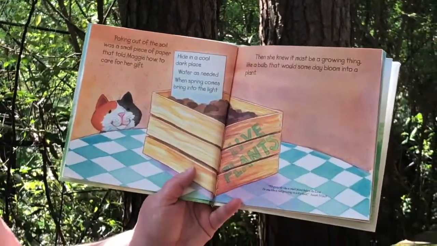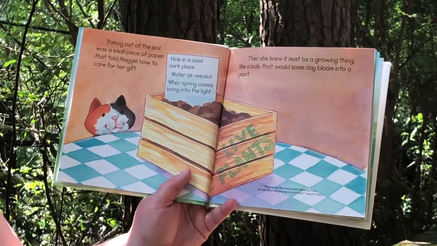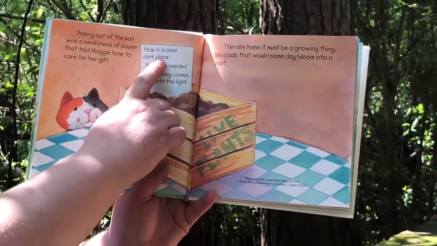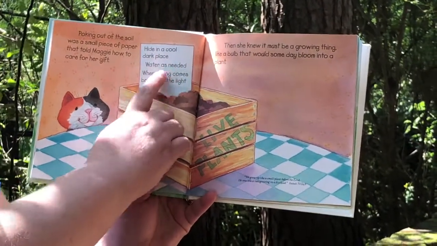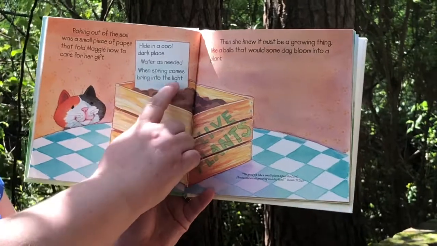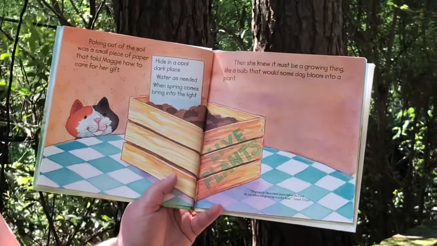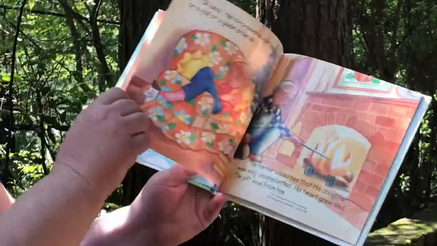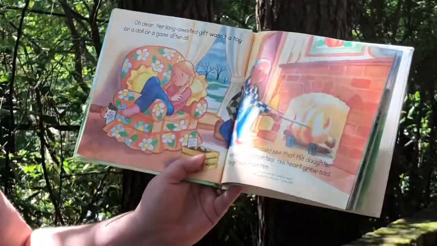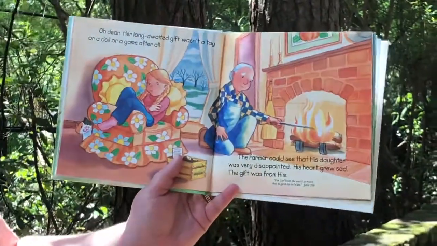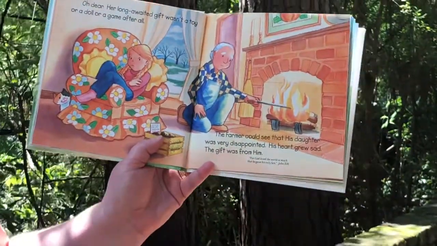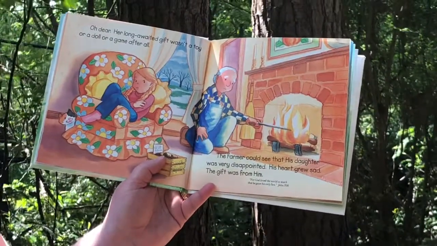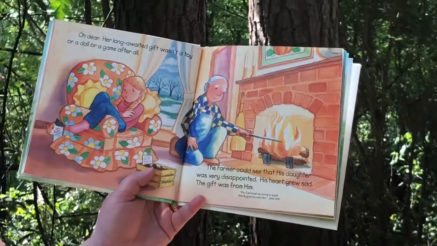Poking out of the soil was a small piece of paper that told Maggie how to care for her gift. Hide in a cool, dark place. Water as needed. When spring comes, bring into the light. Then she knew it must be a growing thing, like a bulb that would someday bloom into a plant. Oh dear, her long-awaited gift wasn't a toy or a doll or a game after all. The farmer could see that his daughter was very disappointed. His heart grew sad. The gift was from him.